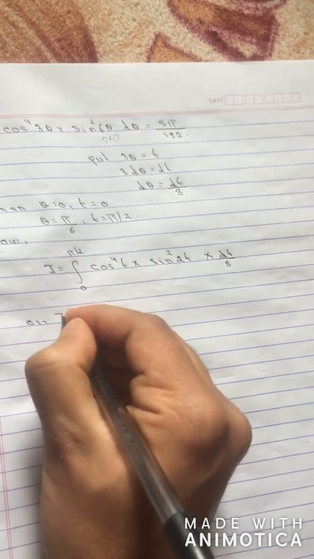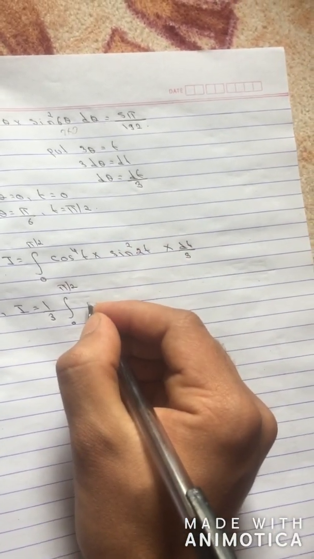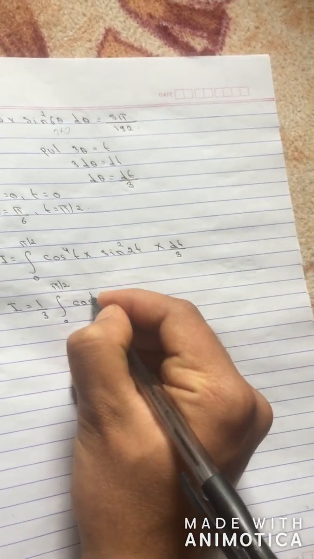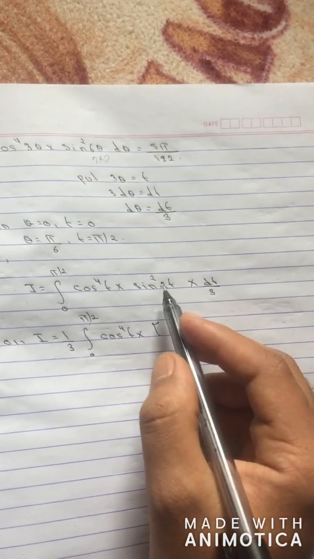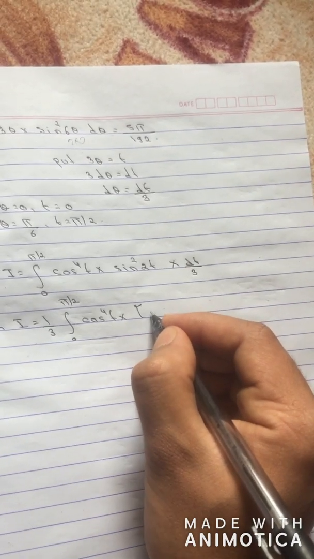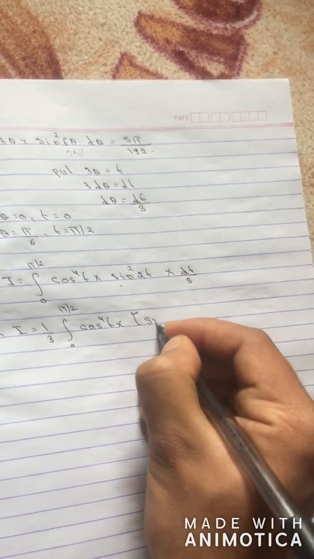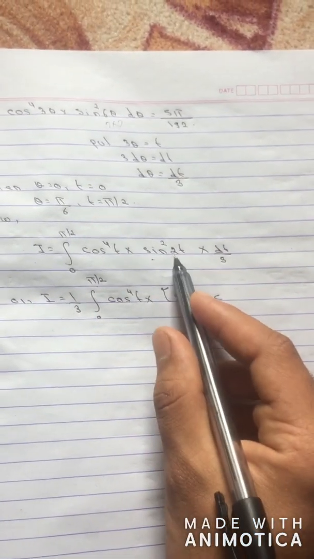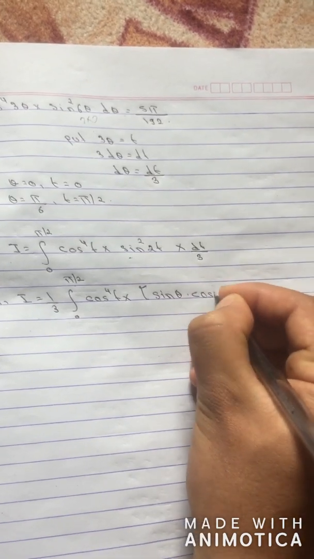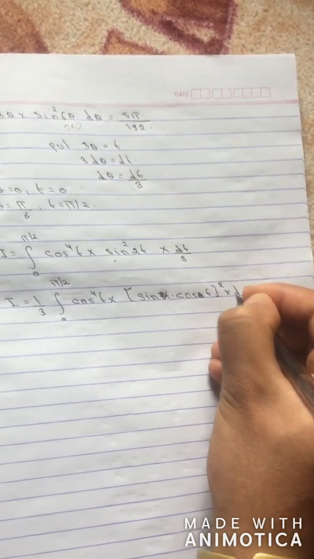Okay guys, now 1 by 3 is brought outside, then we can use cos 4t into, now we can use the sin 2 theta formula. We have sin 2 theta equals 2 sin theta cos theta, so here we have to write sin t cos t whole square into dt.